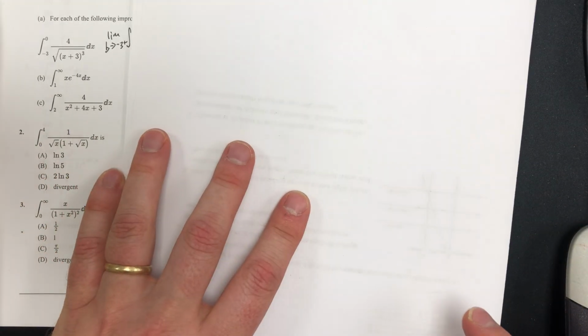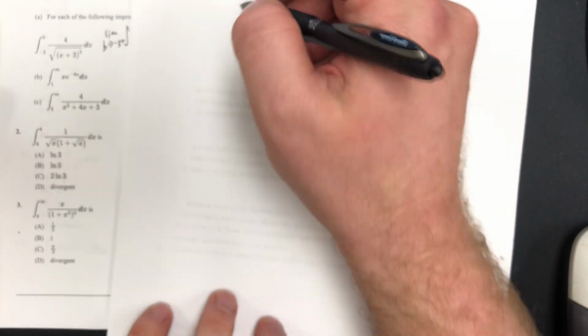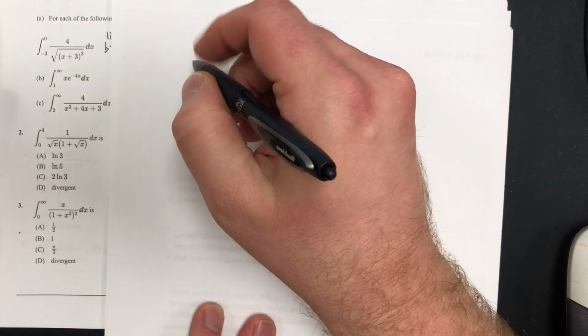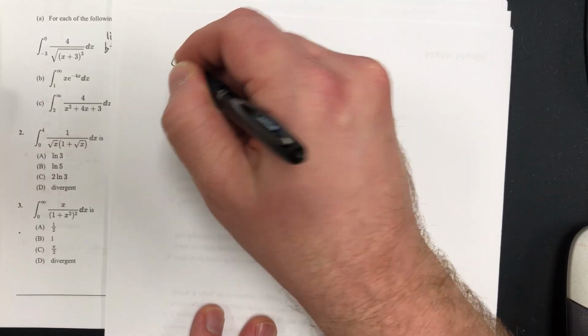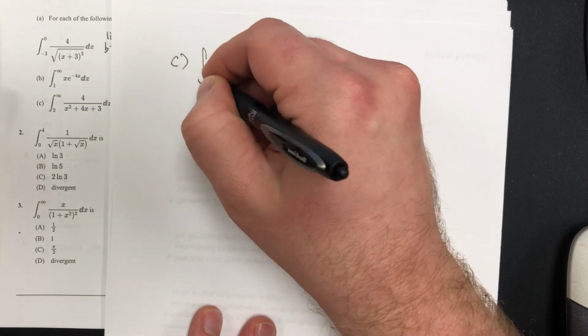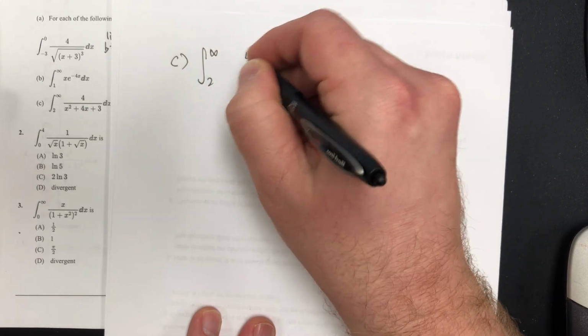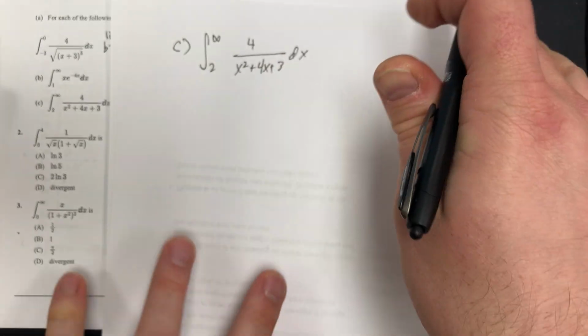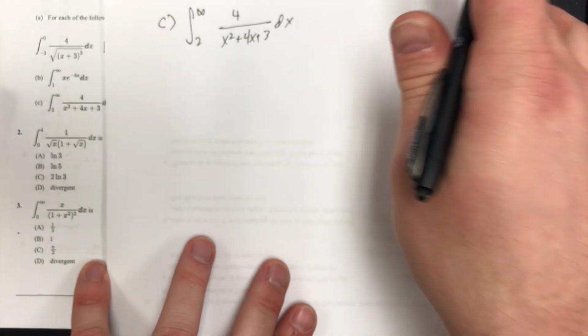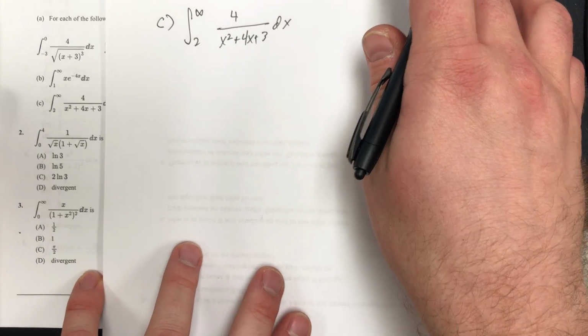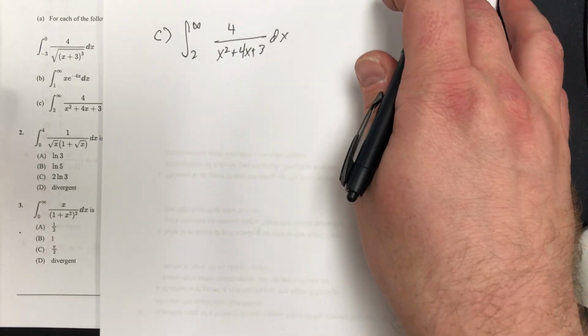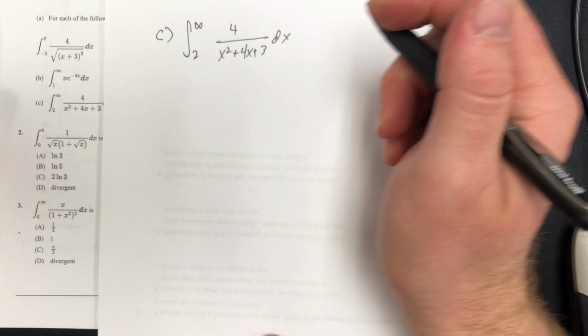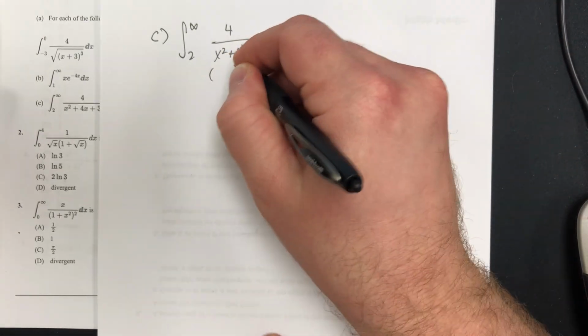All right, number C. C says the integral from 2 to infinity of 4 over x squared plus 4x plus 3 dx. I'm going to have to use partial fractions.